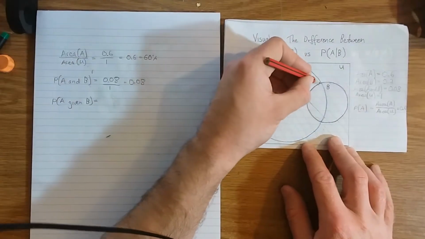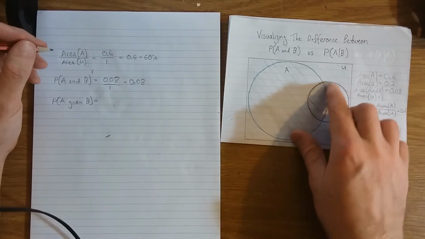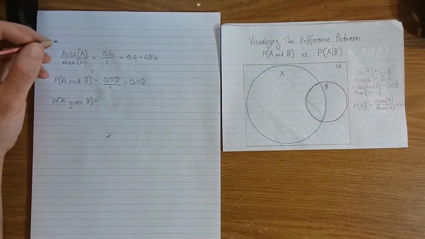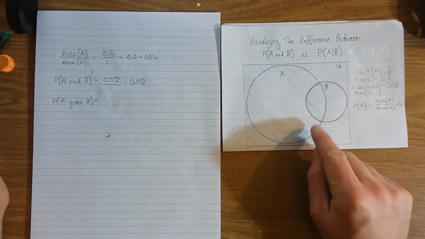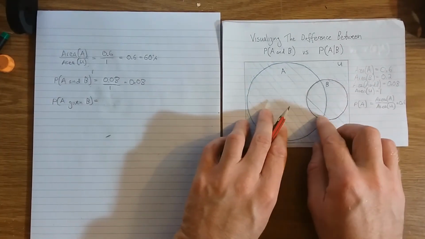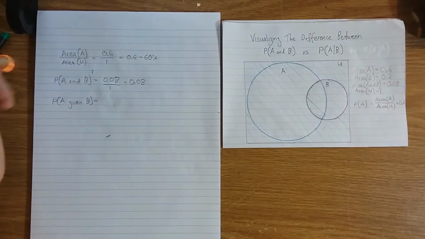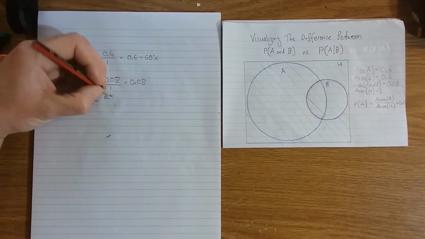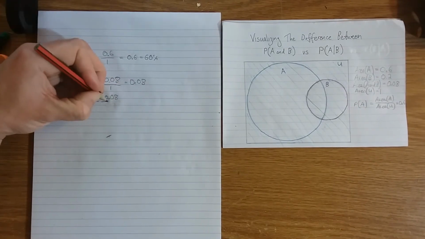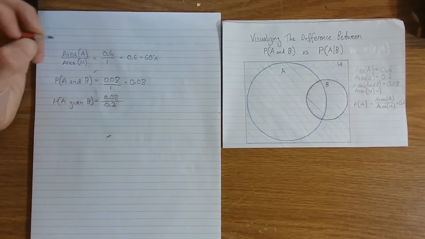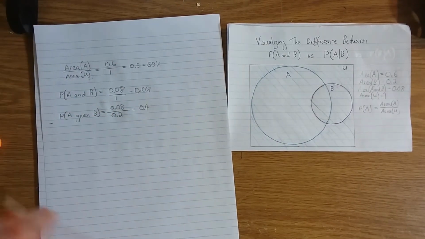Well, it still involves this little overlap here, but it's within the context of B. So how do we work out the probability of A given B? Well, we try and work out what percentage of B is made up by this overlap. And to do that, we get the area of that overlap, and we divide it by the area of B. And that gives us 0.4, which is 40%.